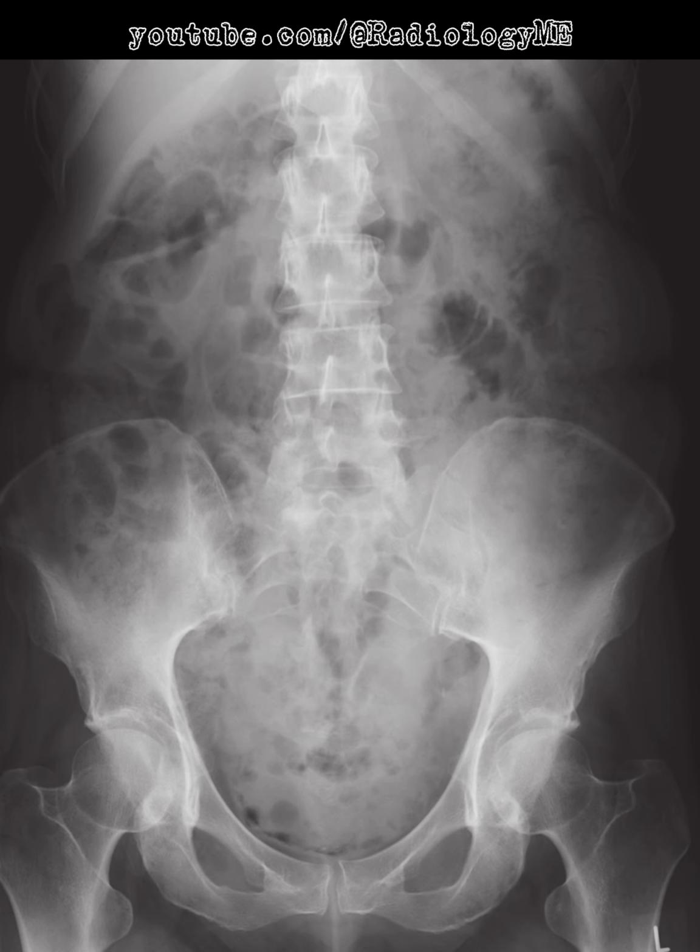At this point, a number of differentials could be considered. Gas within the bladder can be secondary to recent catheterization, enterovesical fistula, or post-instrumentation. It's also possible that the gas is of rectal origin, but given its positioning and the appearance of the gas over the bladder, the leading concern is for intramural bladder gas.